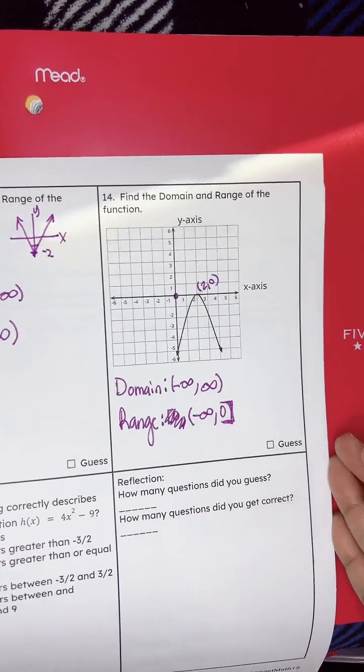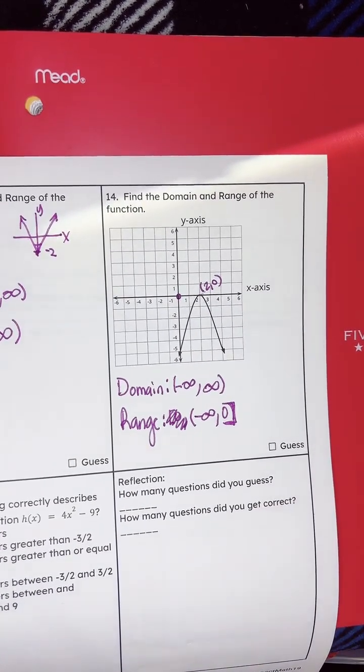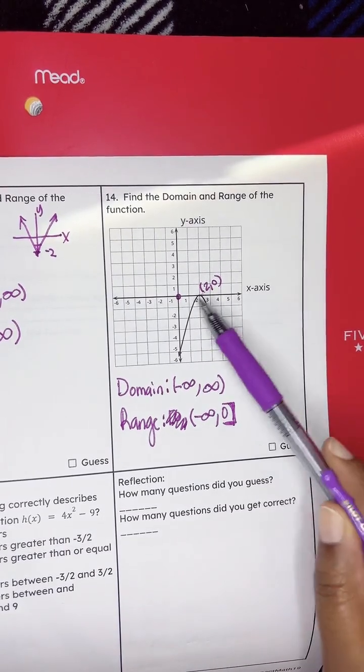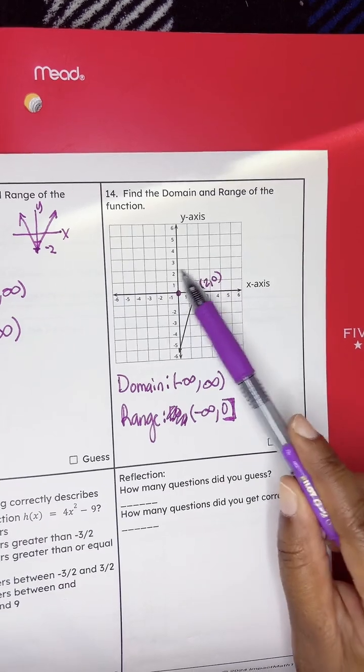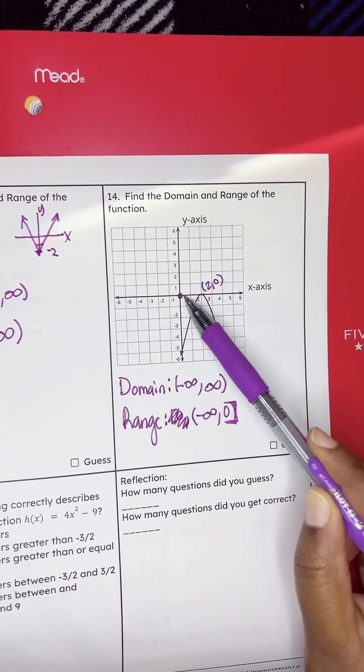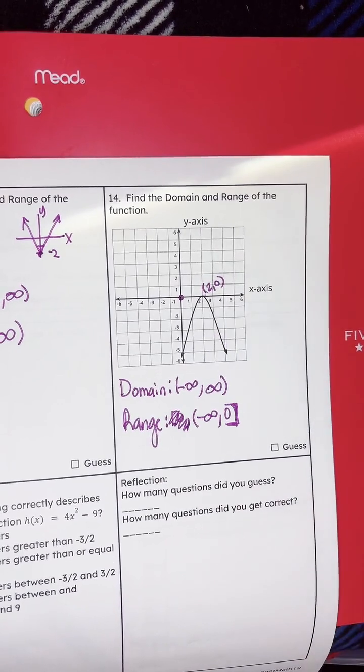Any questions on that? Because it doesn't go past. See how we don't have any y above that? This function never goes past this 0 value on the y-axis.